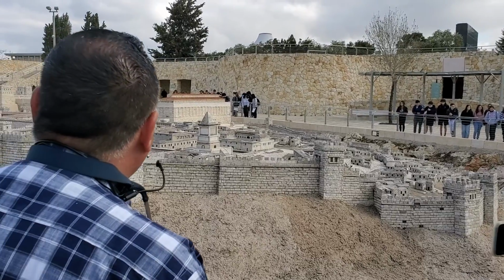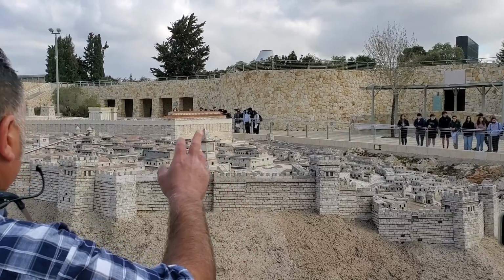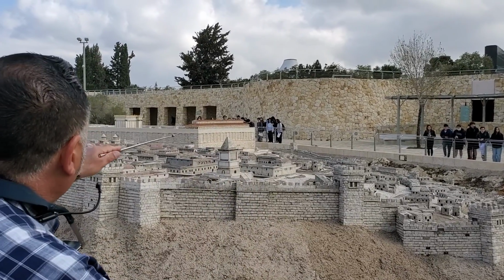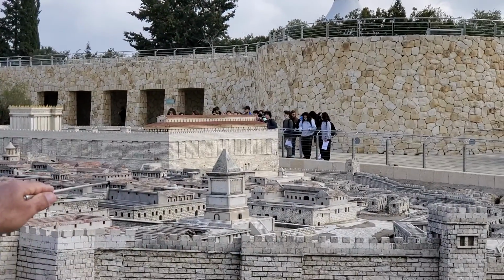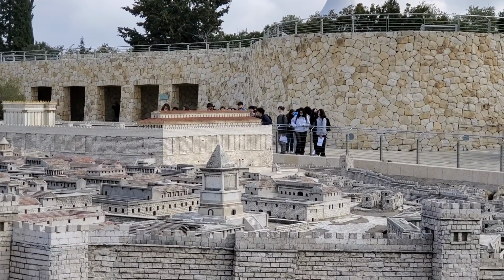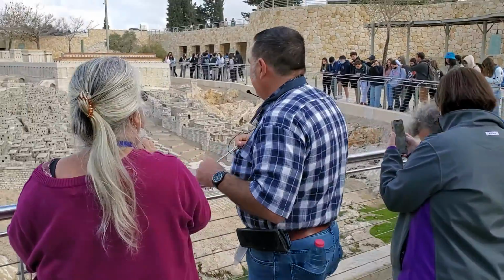We see from here, you see this big white monument. It looks like if there is a small pyramid on top. This is King David's tomb. So this is how King David's tomb looked 2,000 years ago. Now, let's continue further down.